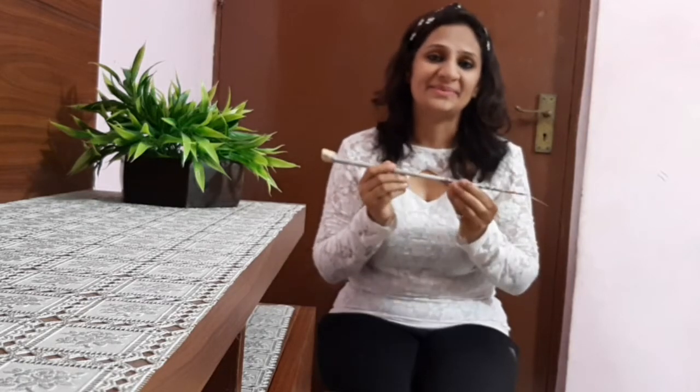Let's move to the next concept, which is a ray. A ray is again a part of a line. It has an endpoint on one side and from the other side it goes endlessly. For example, we have an arrow. In this arrow, we have an endpoint and from the other side it goes endlessly. So here it goes.